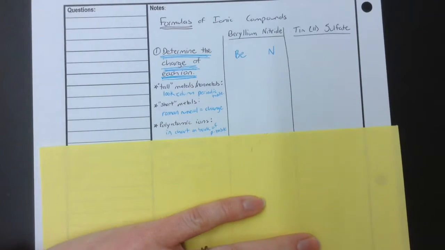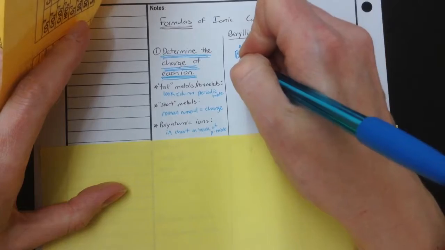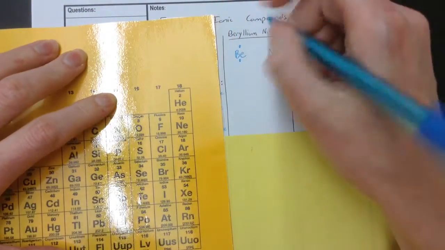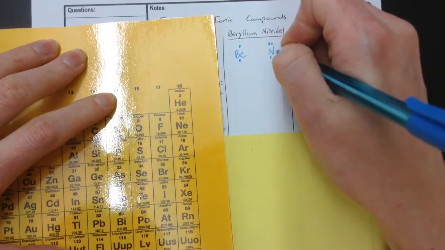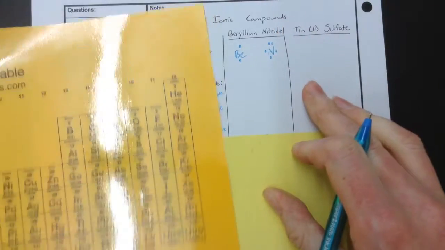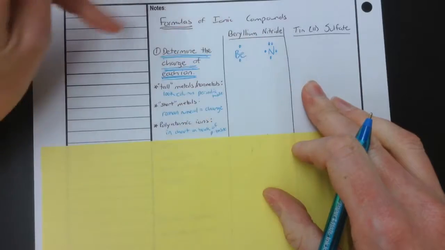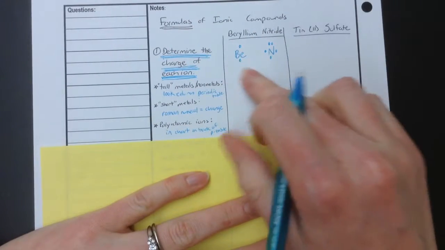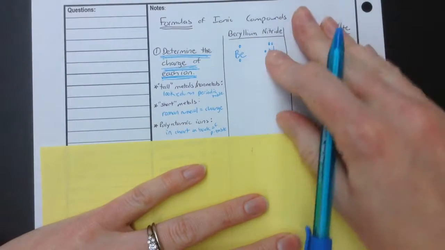Okay. So beryllium is right here. It's in the second column, so it's got 2 valence electrons. Nitrogen is right here. It's in the 5th column, or the 15, so that means it has 5 valence electrons. So now that I know the charges, I know how many electrons are going to have to be exchanged here. So the next thing I'm going to do is draw the model.